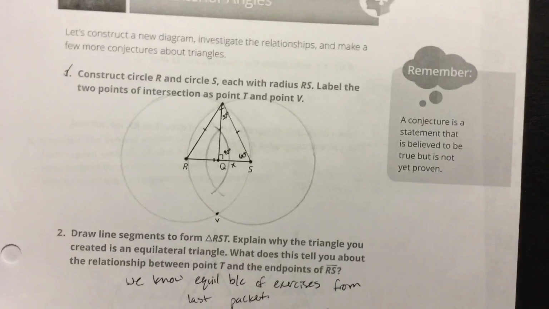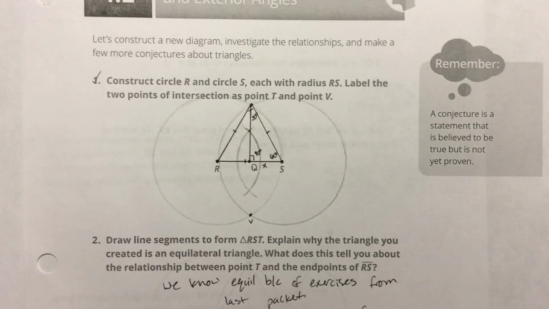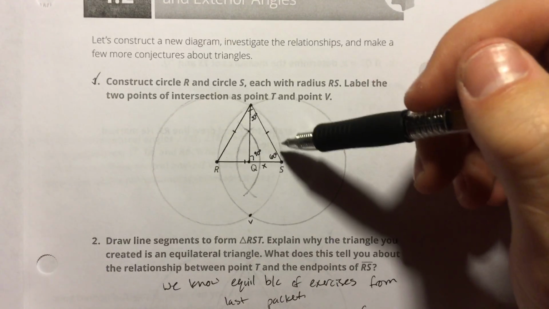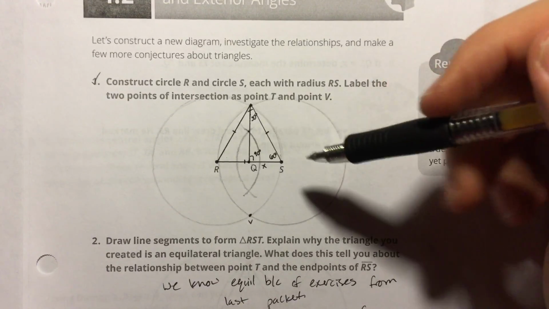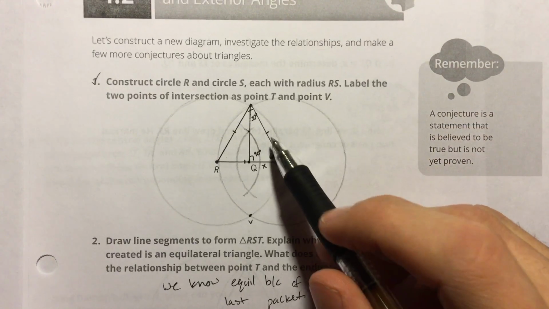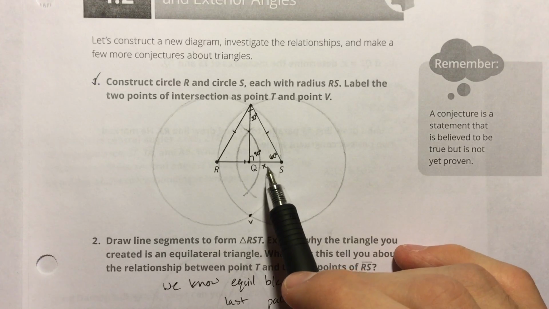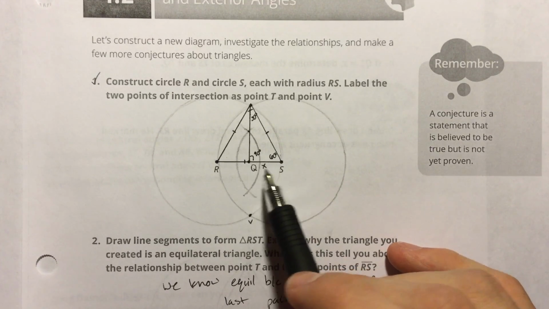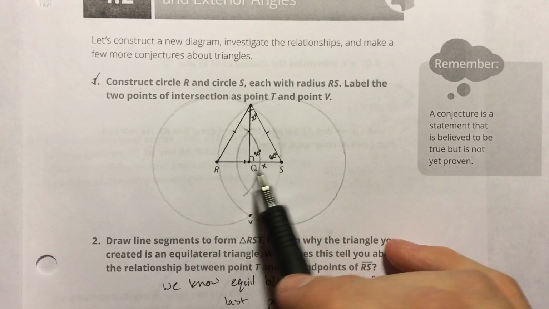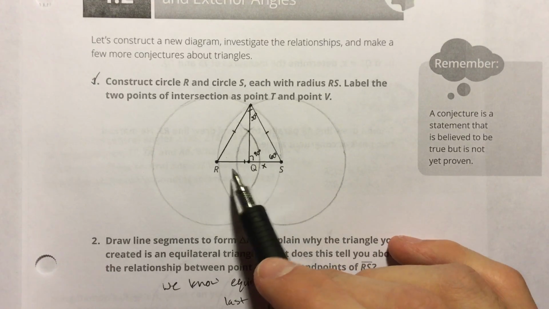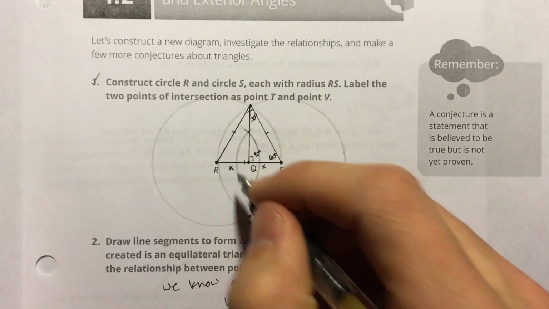So QS is equal to x, and I want to determine the length of TS and TQ. I'll do TS first because I think it's easier, and then for TQ we'll use a little Pythagorean theorem. I know that QS is equal to x. I also know that QS is equal to half of RS because this is a perpendicular bisector. So that means that RQ is also equal to x.